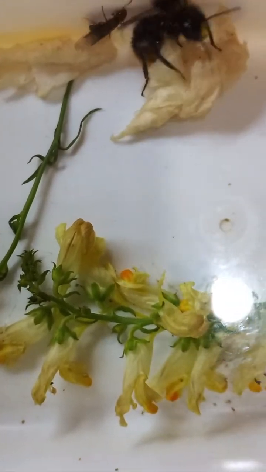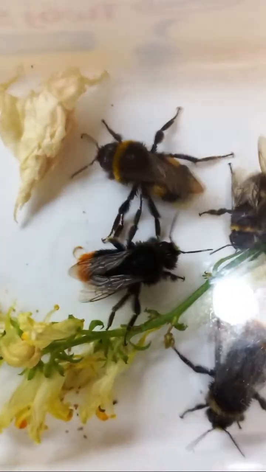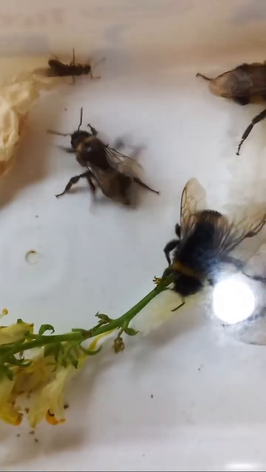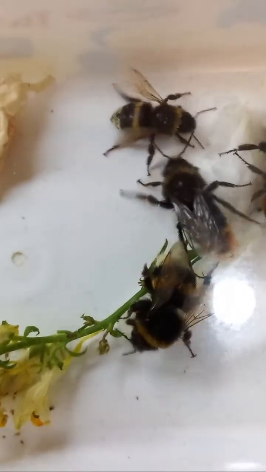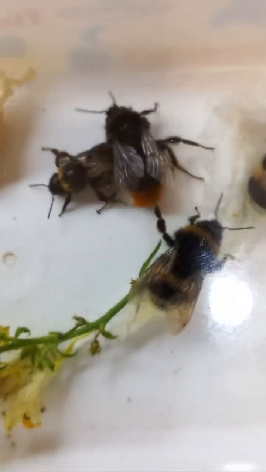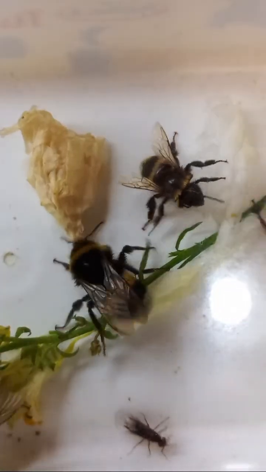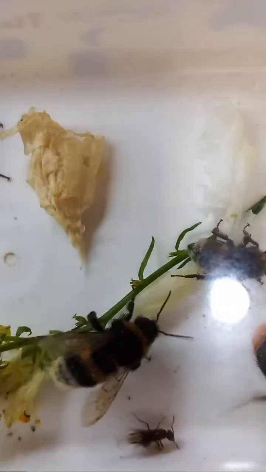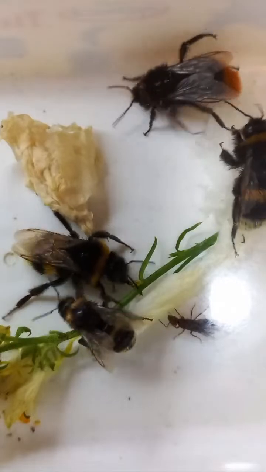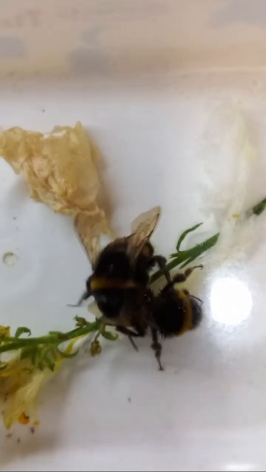Queens usually appear in late August, but now July was very hot with extreme heat over 30 Celsius degrees, 35, 36 even in Kyiv, in the central part of Ukraine. So I can expect that queens will come much earlier and in very small number, because we didn't have enough food for reproduction, so maybe very few queens will emerge in a bumblebee nest.